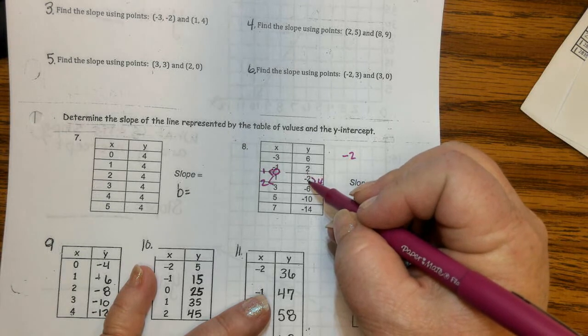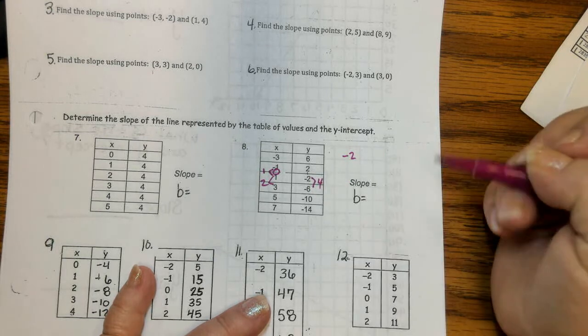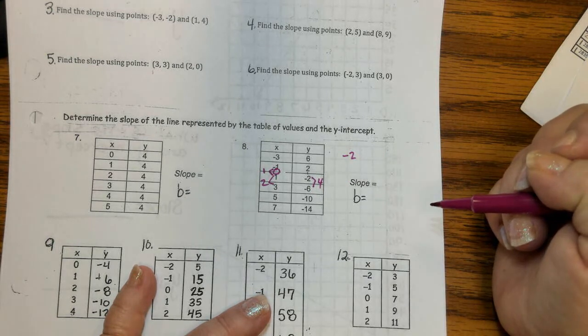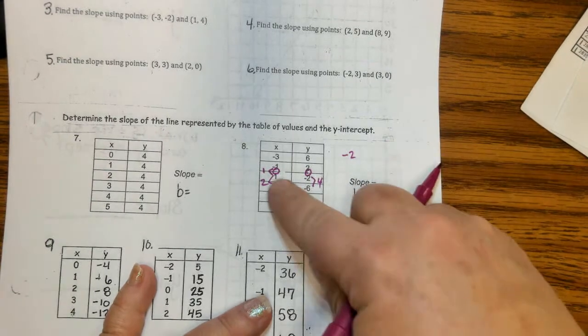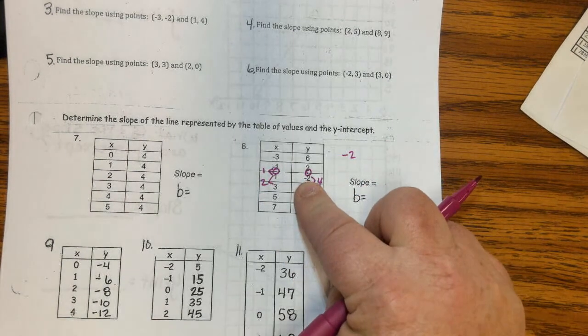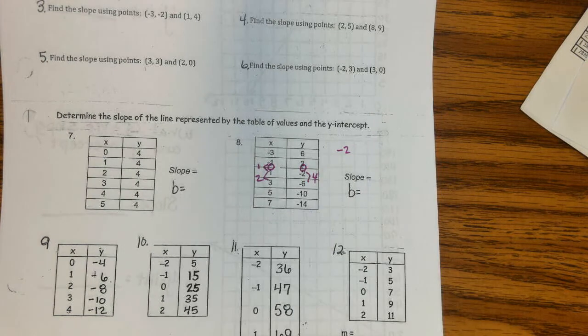Do you agree? So negative 2 plus 2 is going to give me 0. So where x is 0, that's my y-intercept amount. Everybody get it now? Yes. So sometimes you have to work for it. And I just did the only one you should have to work for on this paper.